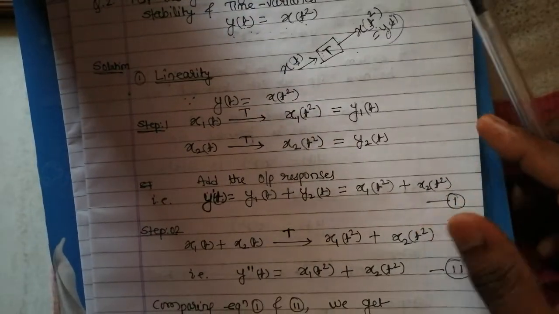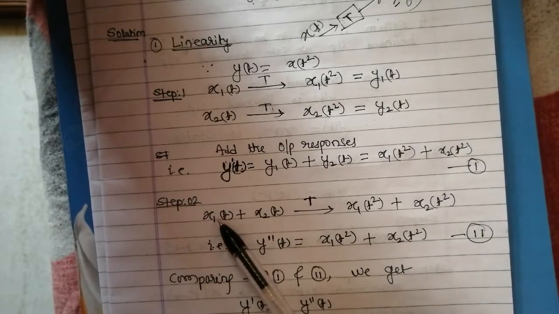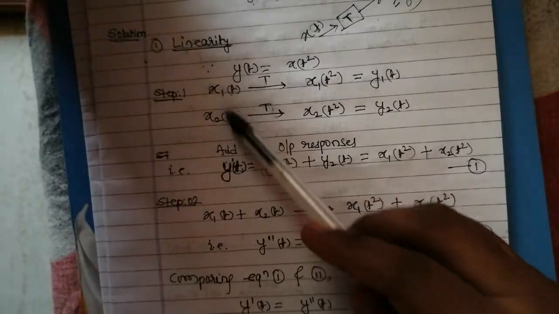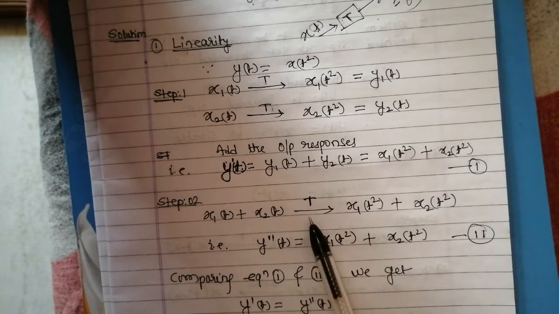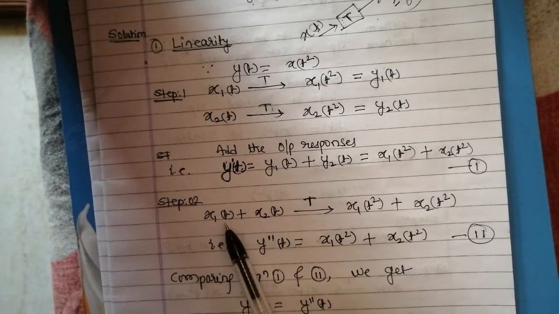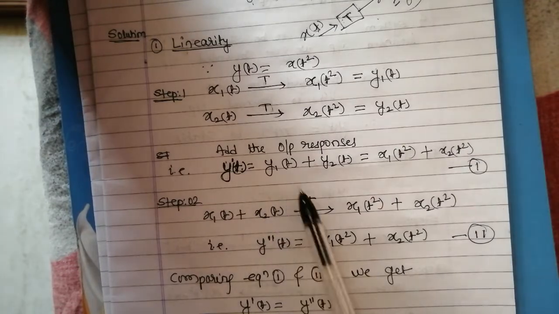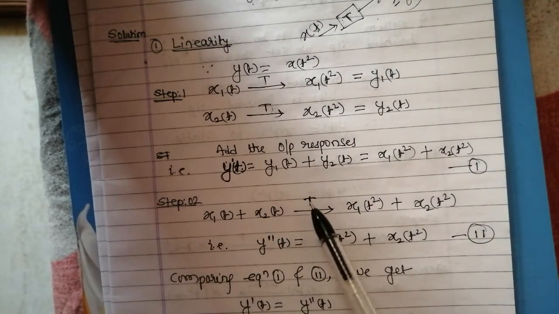Fine. Now step number 2. In step number 2, we first add these two inputs, x1 of t with x2 of t, and then these added inputs are given to the system. So first we need to add these inputs, then give the added part as the system input.